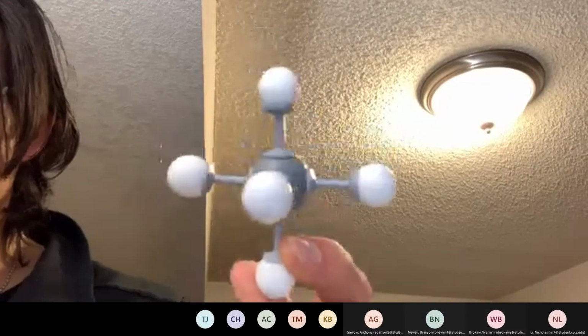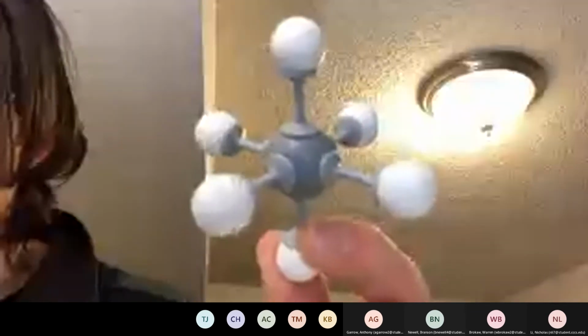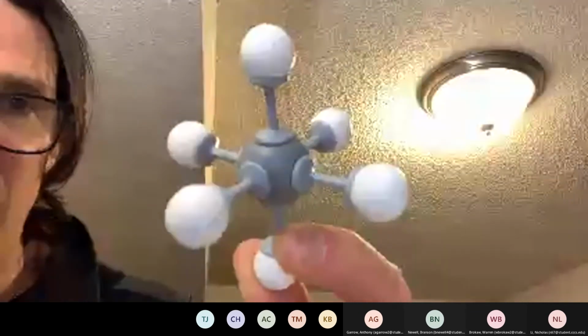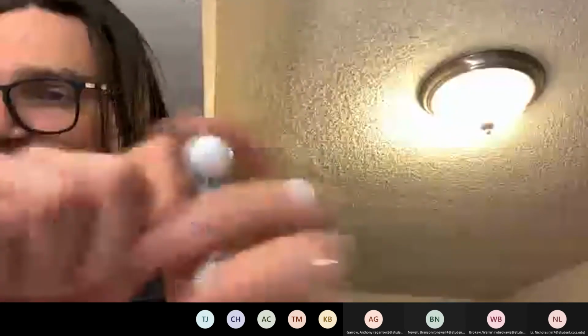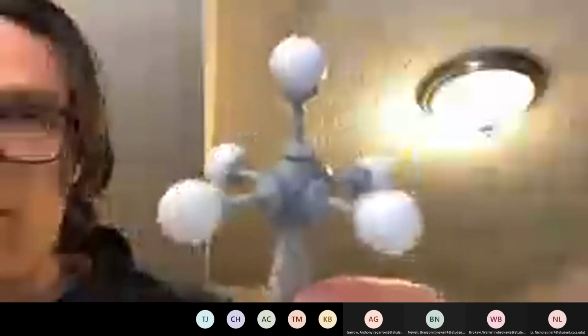All right, here's my octahedron. You can rip off any one of these bonds because all of the bond angles are identical. They're all 90 degrees. I'll pick this one just for fun. If I rip that off and replace it with a lone pair, my electron geometry is still octahedral, isn't it? But now my molecular geometry is called square-based pyramidal.